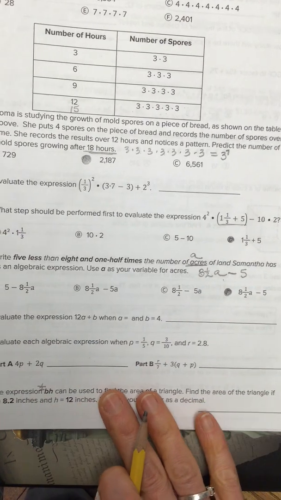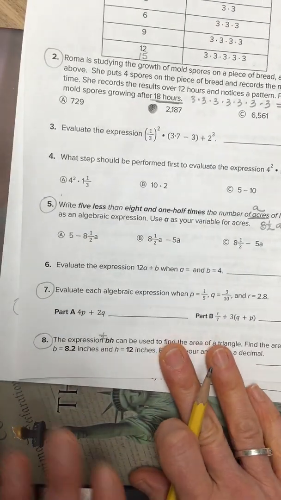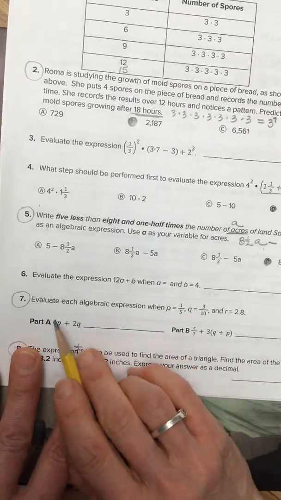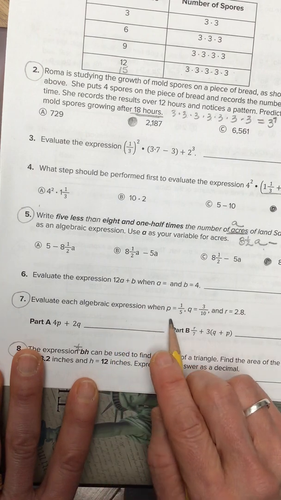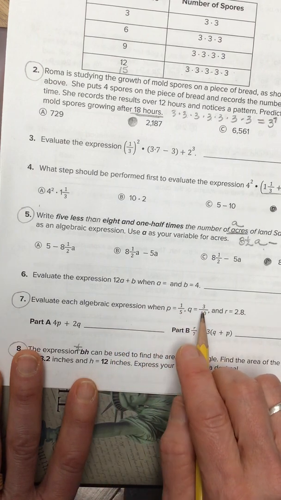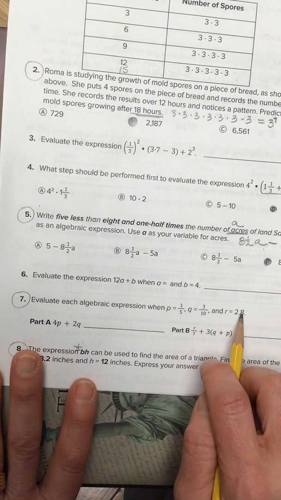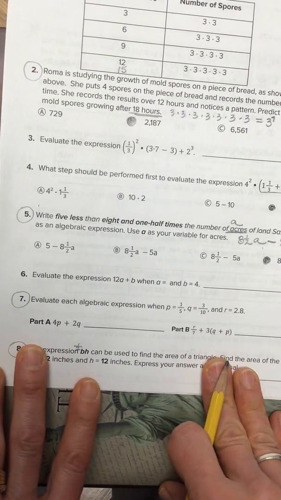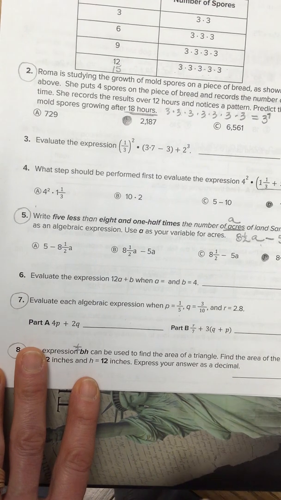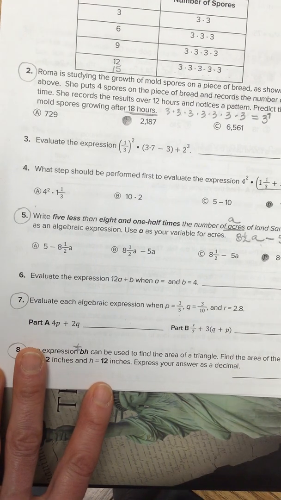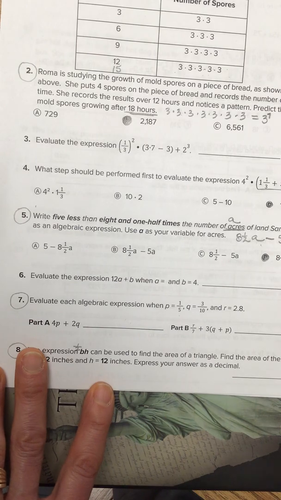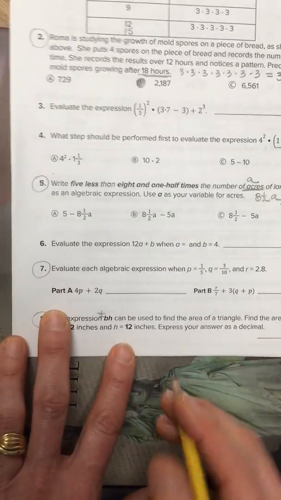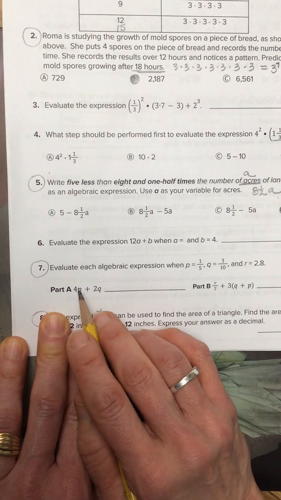Okay, the next one I thought you might struggle with is number 7. It says evaluate each algebraic expression when P is 1/5, Q is 3/10, and R is 2.8. And I should have said this at the beginning, by the way, but I would try each of these by yourself and then watch the video and see if you did it right, or pause the video and work and then watch some and work some more. Okay. But anyway, you might have known that anyway.